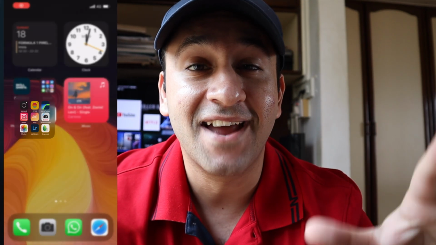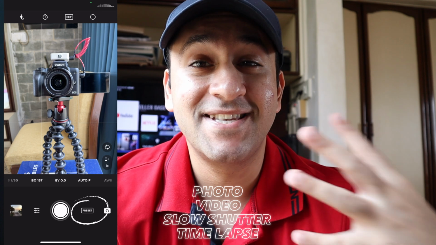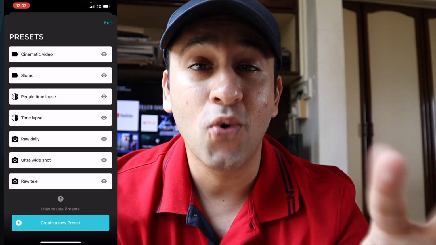So the first thing you're going to notice when you jump into the Moment Pro Camera app is the user interface. It's extremely easy and very well laid out. On the bottom right hand side corner you have the little camera icon, which when you click on, you're going to get to choose which mode you want to stay within the app. You're going to get to choose between photo, video, time-lapse and slow shutter. Next to that you have your preset menu, which basically lets you select and create your own custom presets and shooting modes, so you can dive straight in without having to toggle a bunch of manual settings.